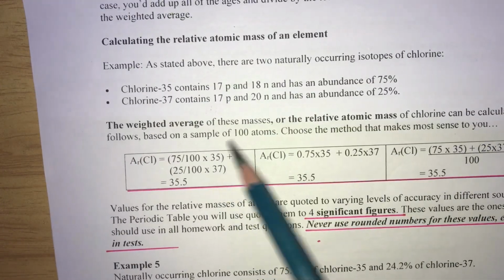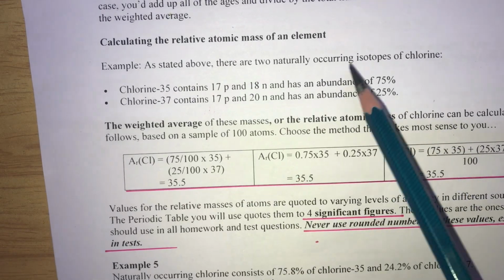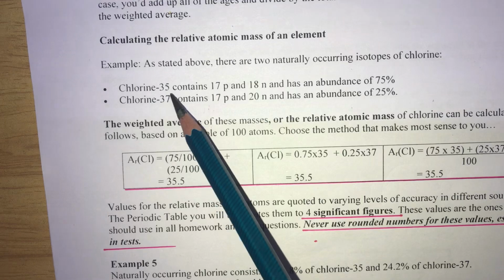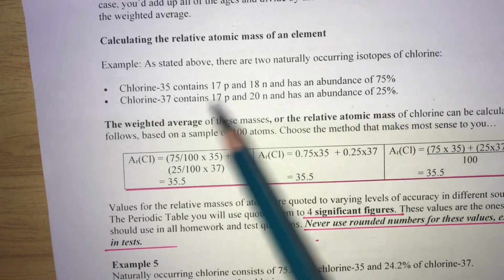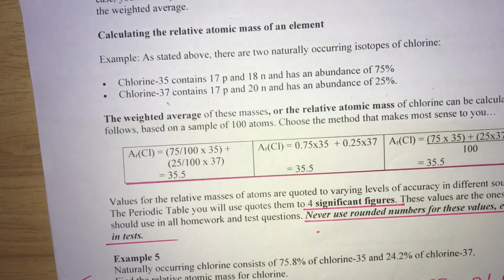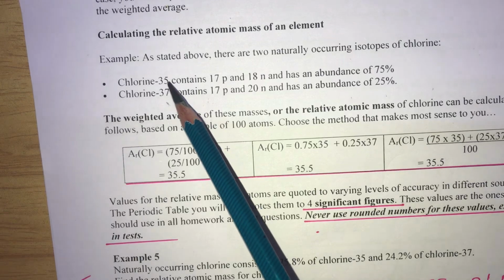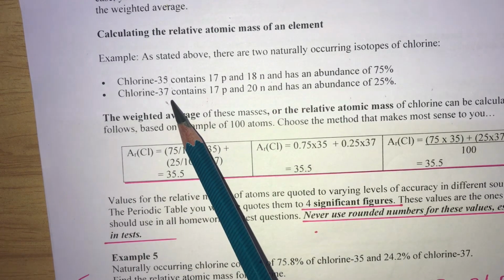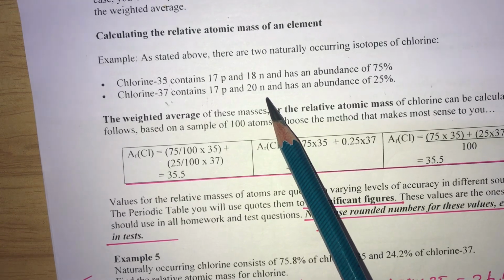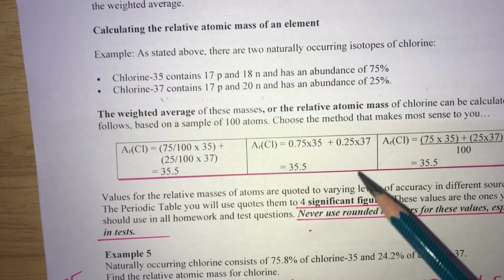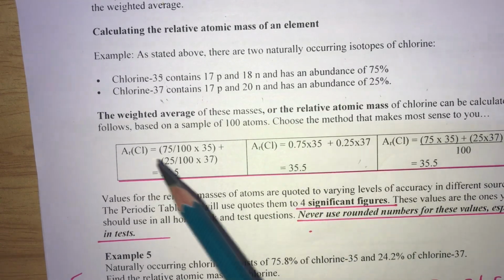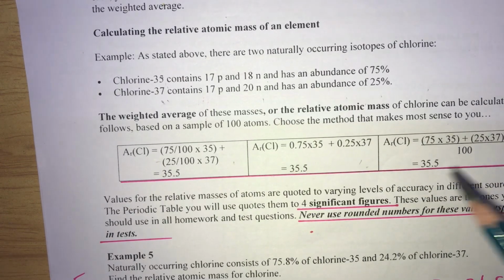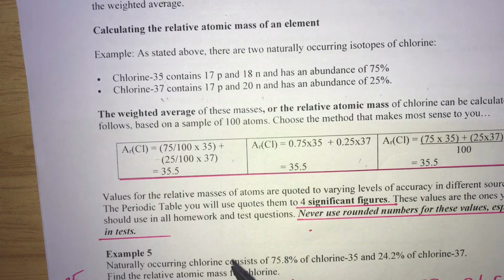How to calculate the relative atomic mass? For example, 100% of chlorine contains 75% chlorine 35 isotope and 25% chlorine 37 isotope. The chlorine 35 isotope contains 18 neutrons, and chlorine 37 isotope contains 20 neutrons. So how to calculate the relative atomic mass from each isotope present in that element?